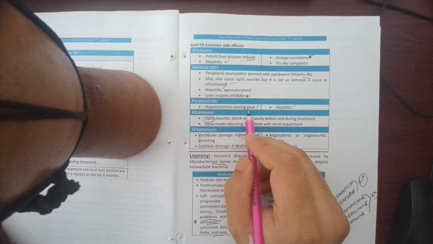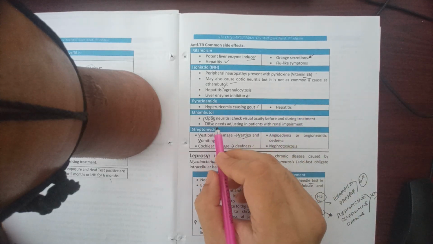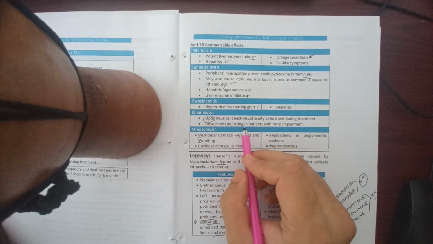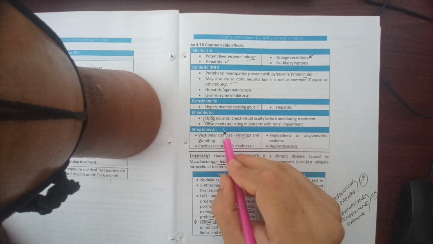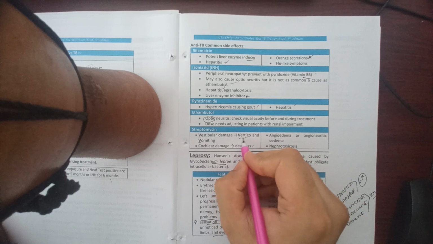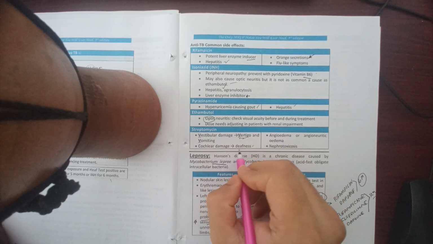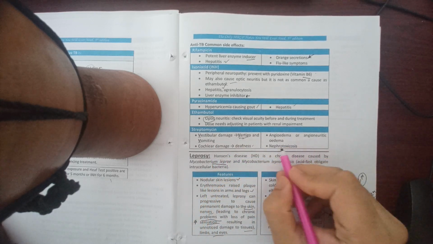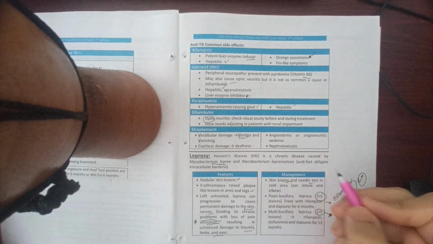Pyrazinamide: hyperuricemia causing gout, and hepatitis. Ethambutol: optic neuritis, so check visual acuity before and during treatment. The dose needs adjusting in patients with renal impairment. Streptomycin may cause vertigo and vestibular damage, vomiting, cochlear damage, deafness, angioedema or angioneurotic edema, and nephrotoxicity.